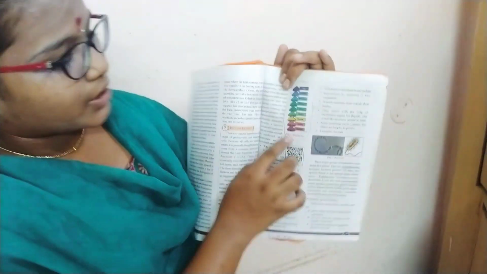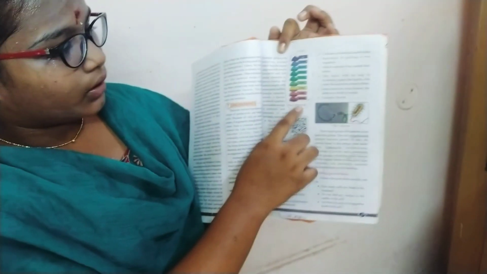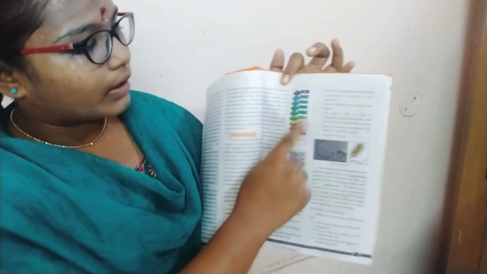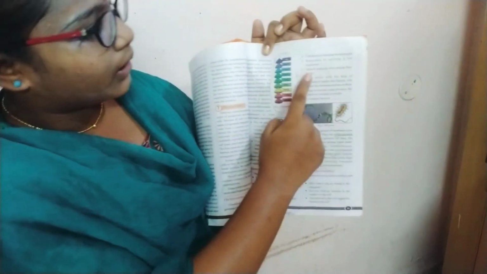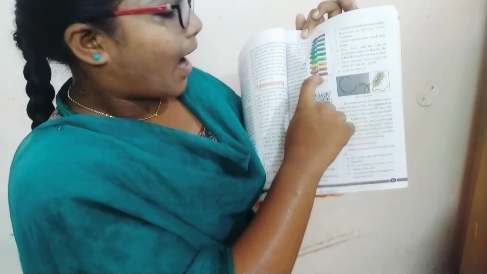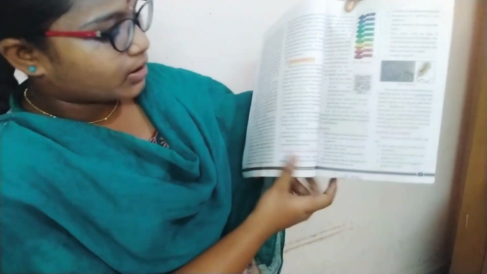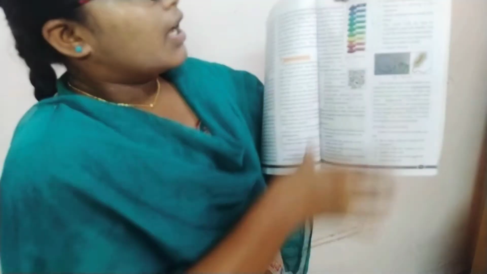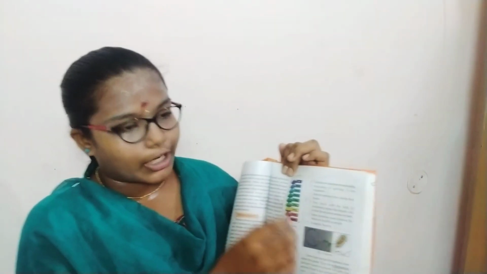You can see these are the pictures which I showed before. And you can see here there is a table related to this: name, life, domain, kingdom, phylum, classes, order, family, genus and species. This is related to the hierarchy of classification. In this table, the first is life, the second is domain, the third is kingdom, the fourth is phylum, the fifth is classes, then order, then family, genus and the species.